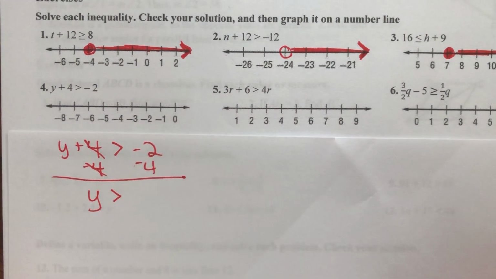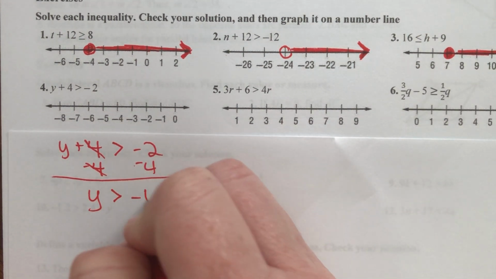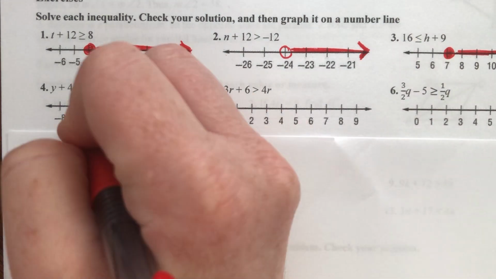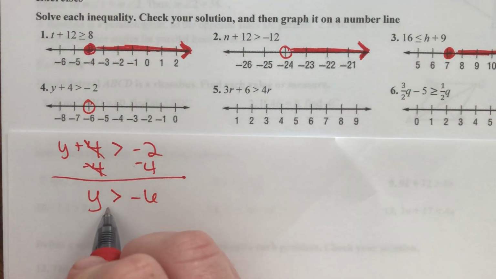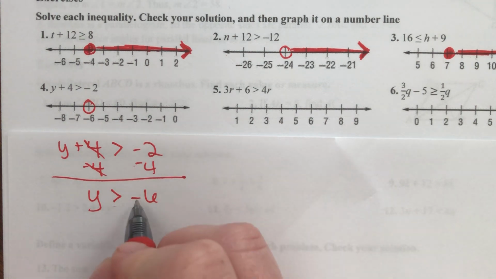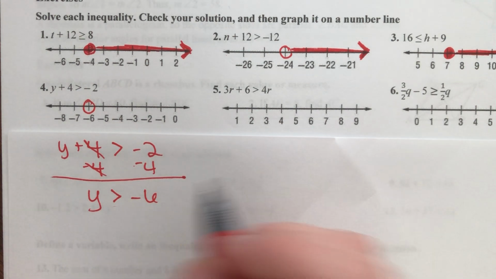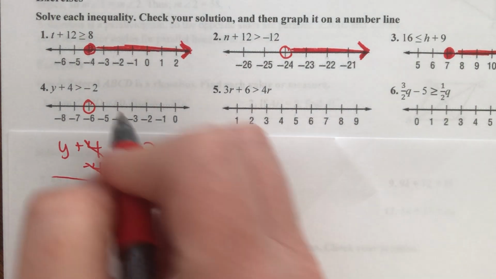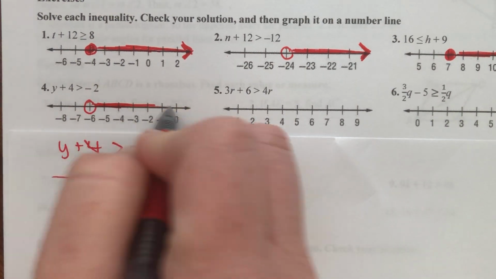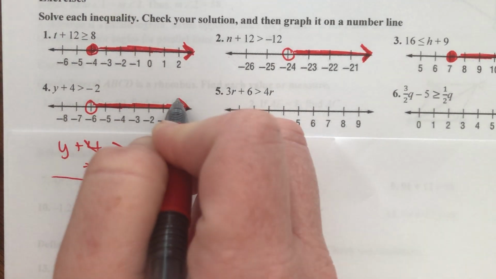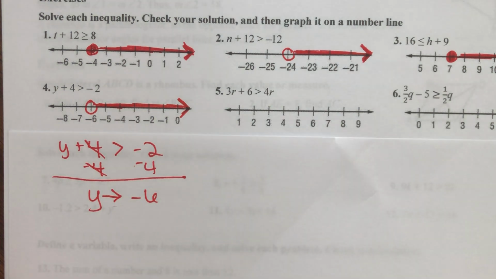y, bring down my sign. -2 minus 4 is -6. So I put a circle on -6. There is no line here, so -6 is not part of my solution, but anything bigger than -6 is. So I'm going to shade all these numbers bigger than -6 using the arrow trick.